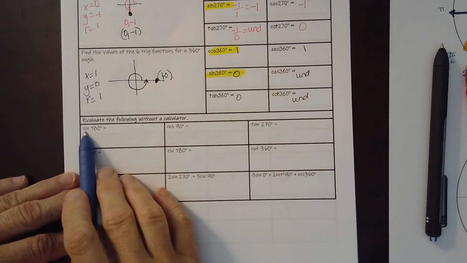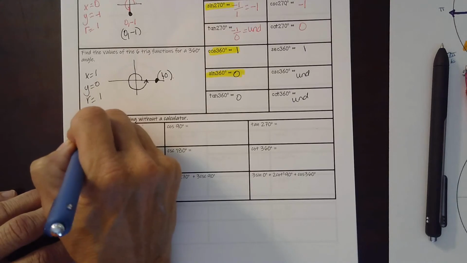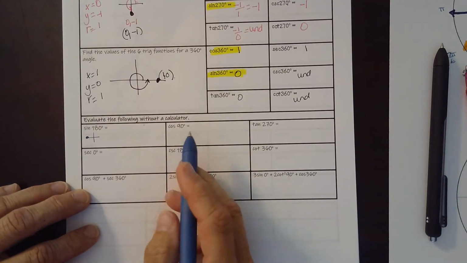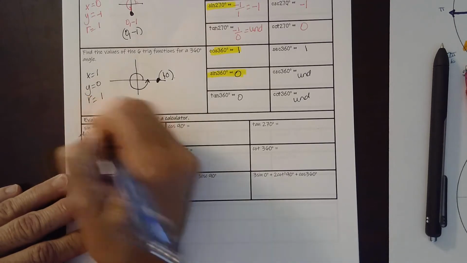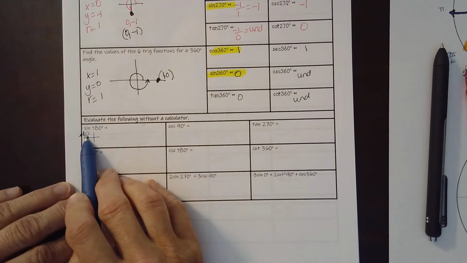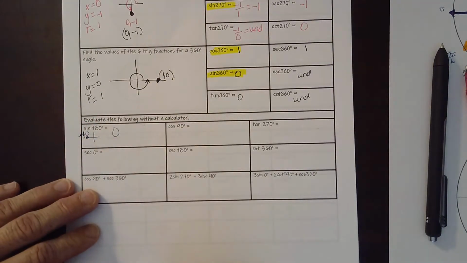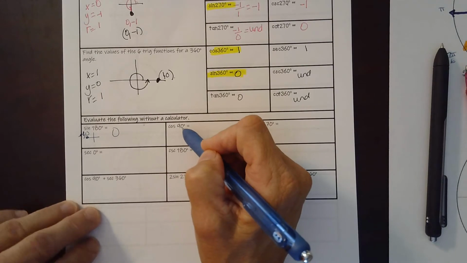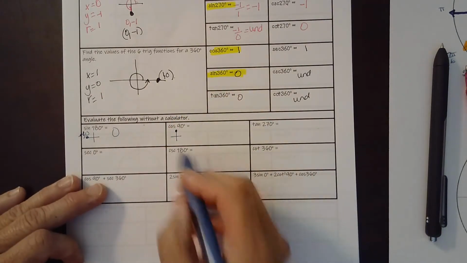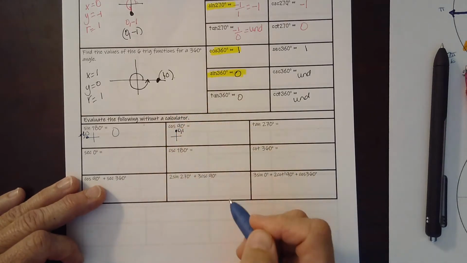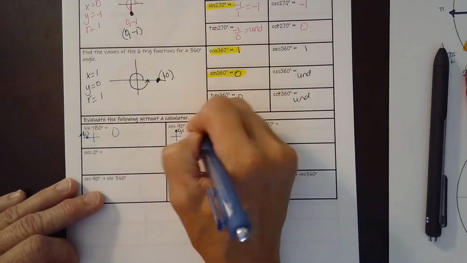So if I want to know what sine of 180 is, I'm going to picture where 180 is. It's here. What's the ordered pair for 180? That ordered pair is negative 1, 0. Well, which one of these is sine? It is 0. So sine of 180 is 0. How about cosine of 90? Well, where is 90? 90's here. The ordered pair is 0, 1. Cosine of 90 then would also be 0.